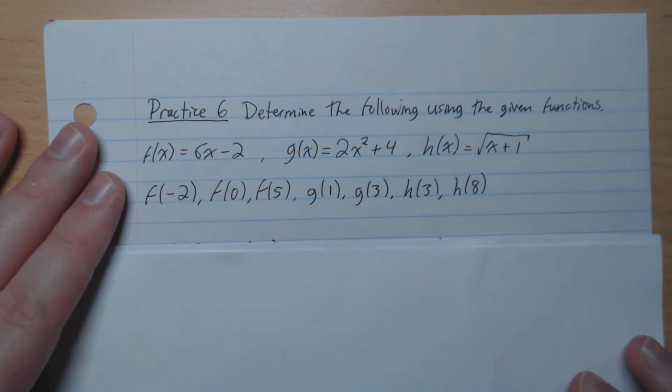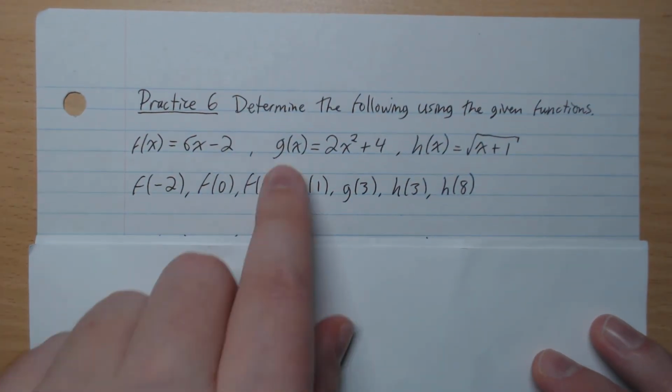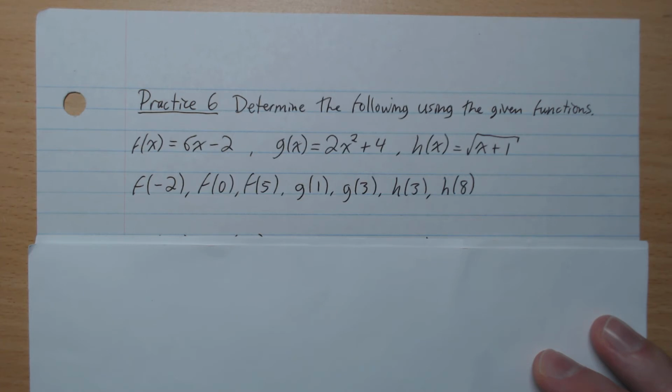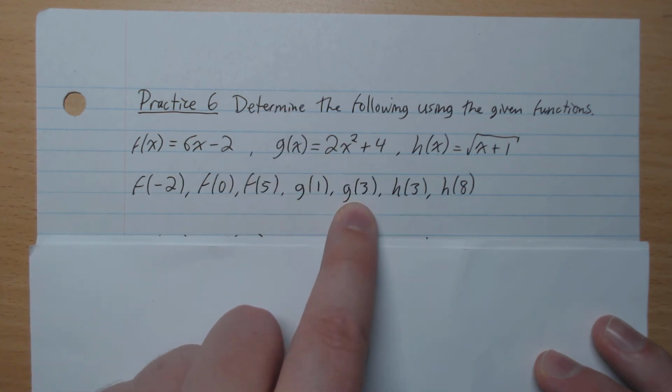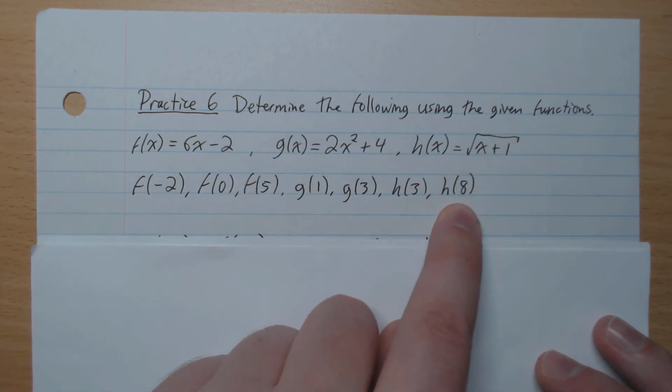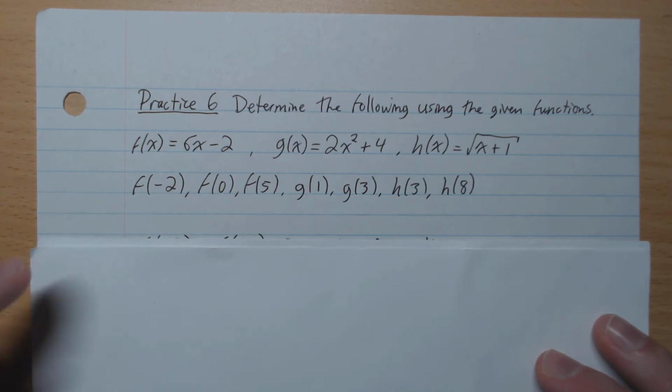Okay, last practice problem here. Practice number 6. Determine the following using the given functions. So f, g, and h are given. Determine f of negative 2, f of 0, f of 5, g of 1, g of 3, h of 3, h of 8. So go ahead and pause the video and do that.